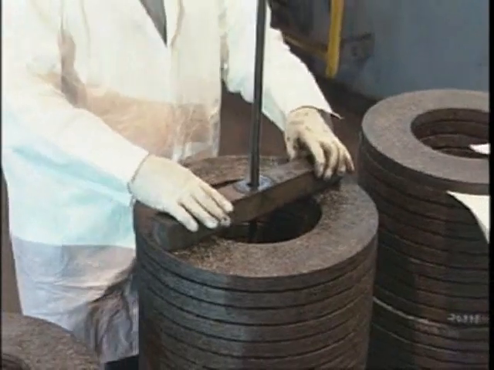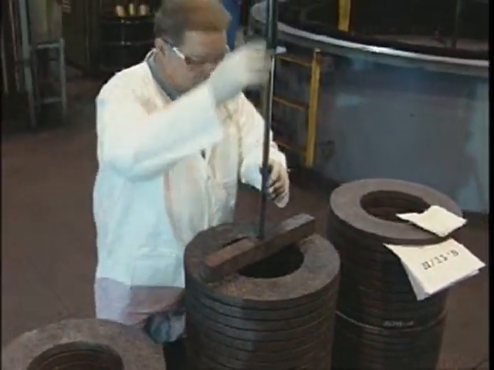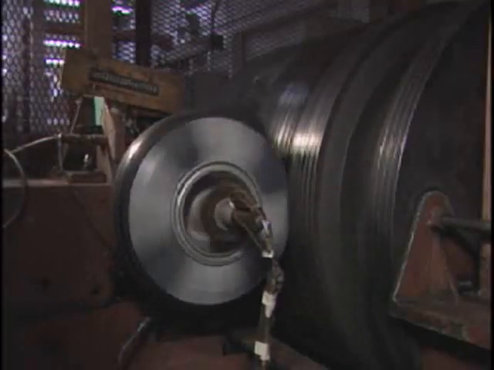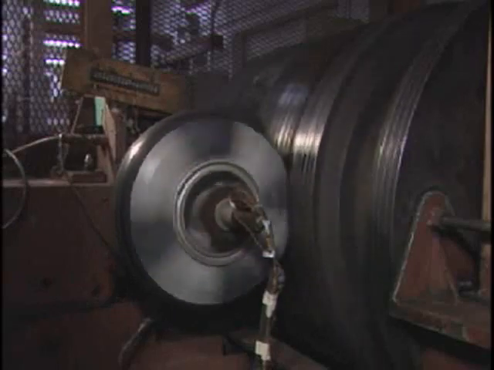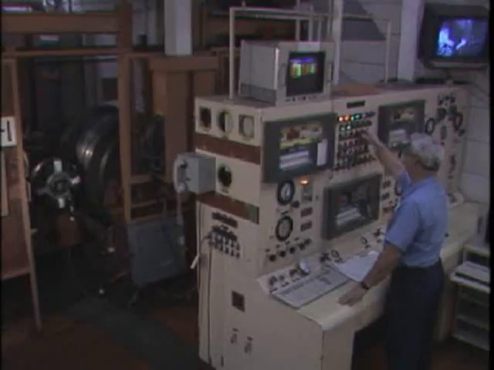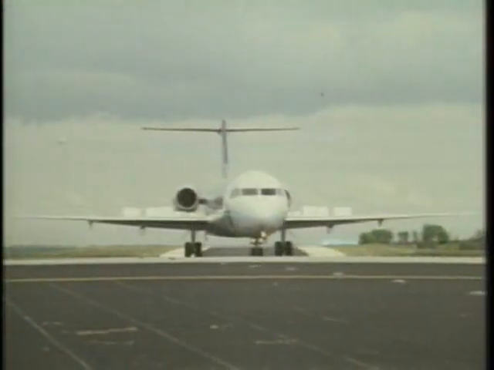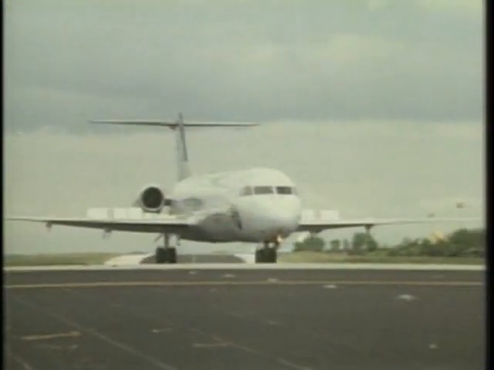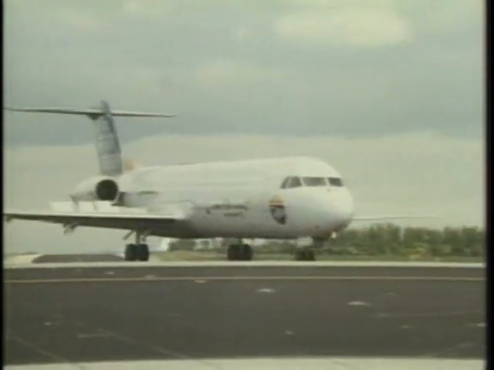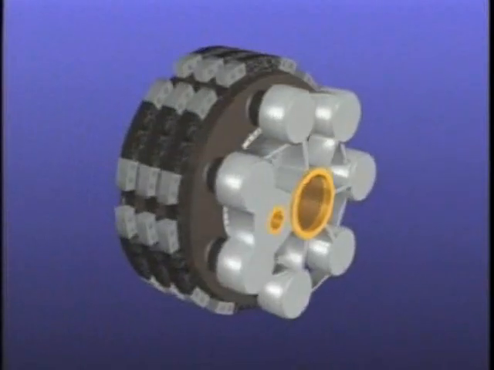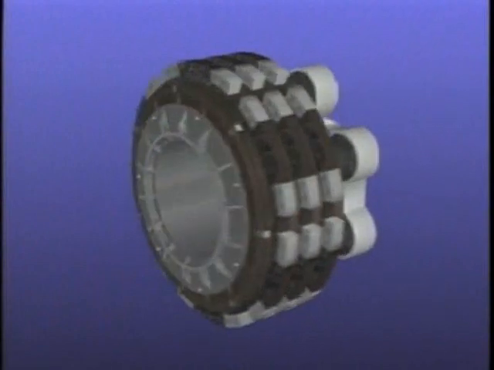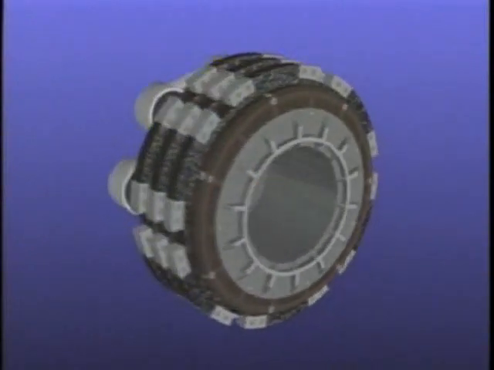In the next few minutes, we're going to look at aircraft carbon brakes and what factors affect brake life. We'll share with you some ideas on maximizing carbon brake life, while at the same time maintaining your aircraft's operational safety and passenger comfort. Let's begin by taking a close look at a typical multi-disc carbon brake.